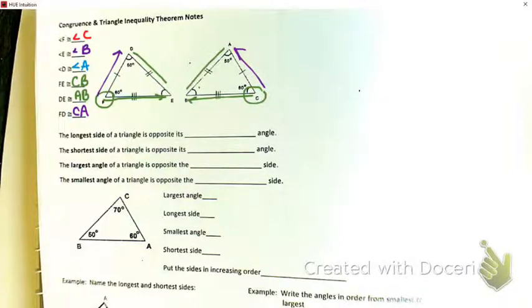Okay? Some other important things that you need to know, and I think that you probably would guess that this is true. The longest side of a triangle is opposite the largest angle. So when you're looking at three angles, if you have 100 and 20 and 60, I know that the longest side is across from 100. That doesn't mean that's the length of that side. It just means that's the longest side. Okay? So the shortest side is opposite which angle? The smallest angle.